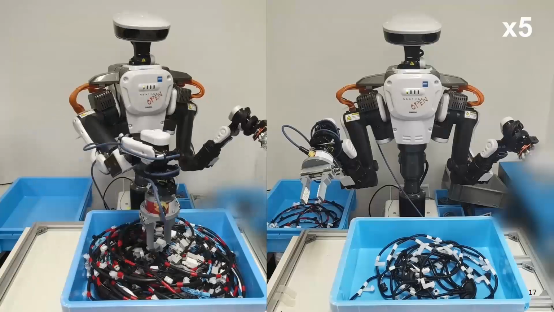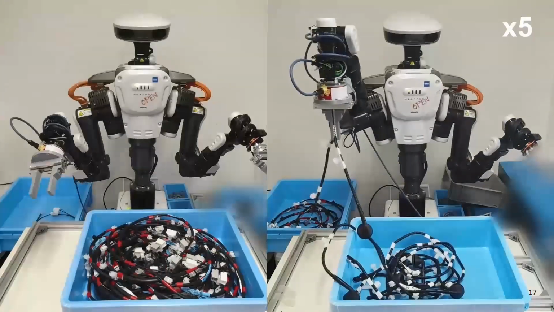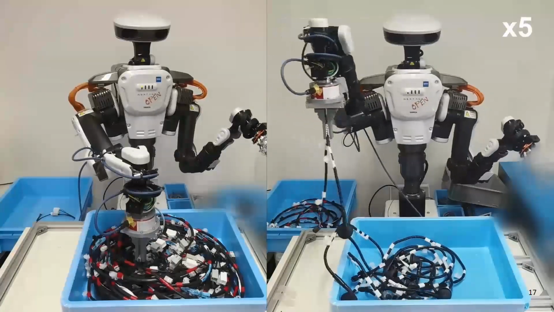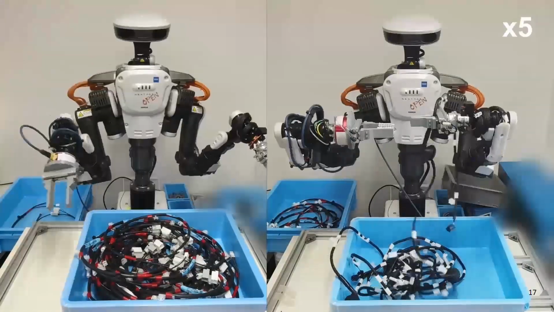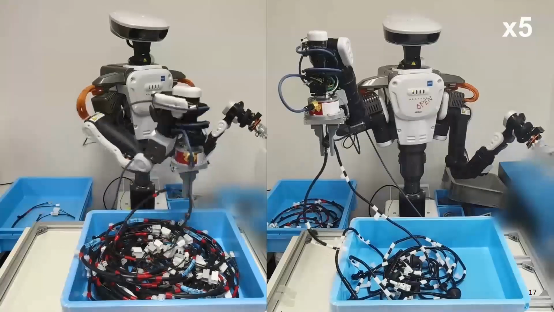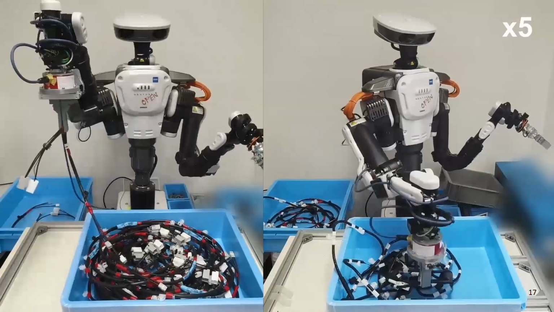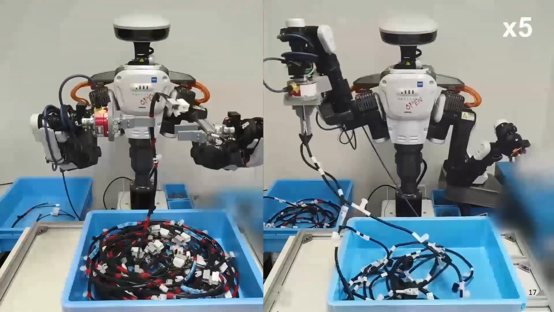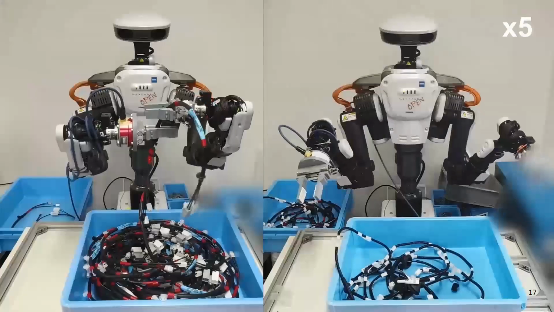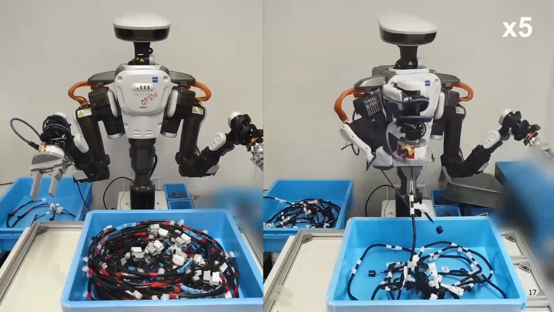And this is the experimental result. On the left-hand side, we show the experimental result of the relatively shorter wire harness. And on the right-hand side, we show the experimental result of the relatively longer wire harness. In both cases, the success rate is not very bad, more than 90%.